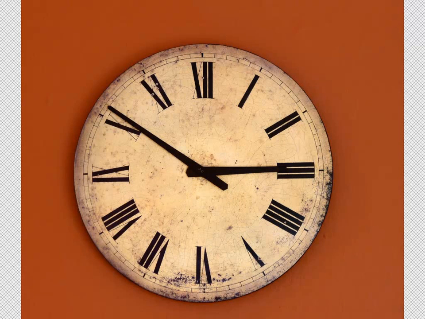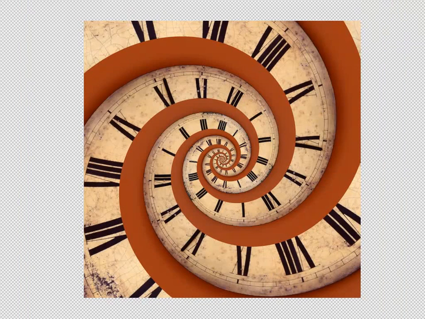to create spiral images. This is a starter image that we're going to use, an interesting old clock face. And this is the effect that we're going to create. It's a spiral image created from the clock face.